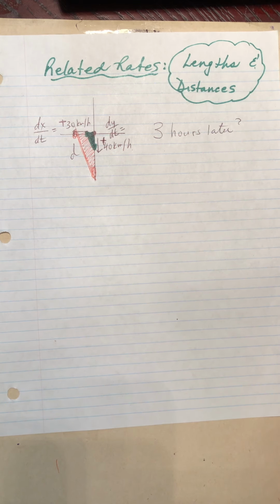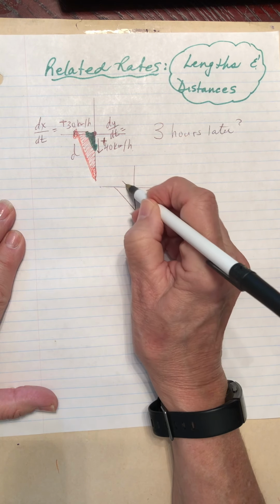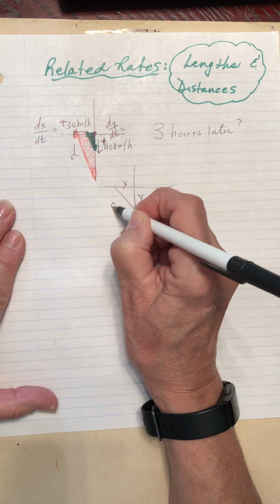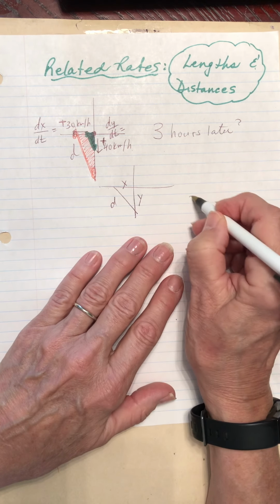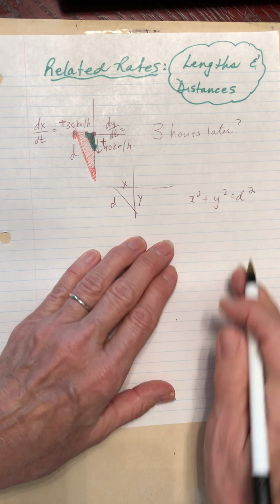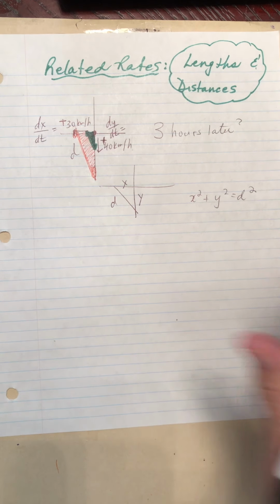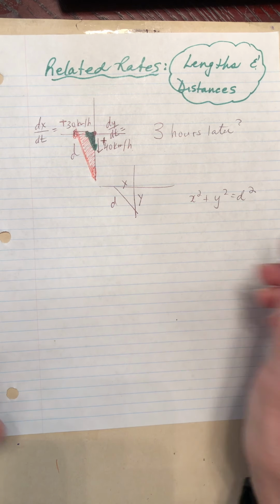Well, I need a formula. How am I going to come up with the formula? Ultimately, what I'm looking at is an x value, a y value, and a d value. So my basic formula is x squared plus y squared equals d squared. Will any of these sides remain fixed and never change? Nope, they're always changing. So I can go ahead and differentiate.